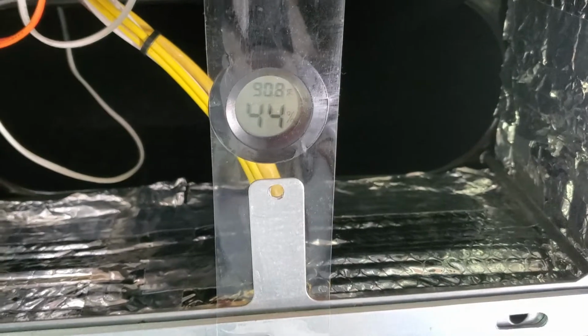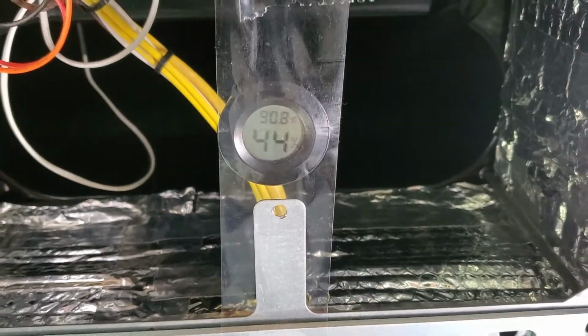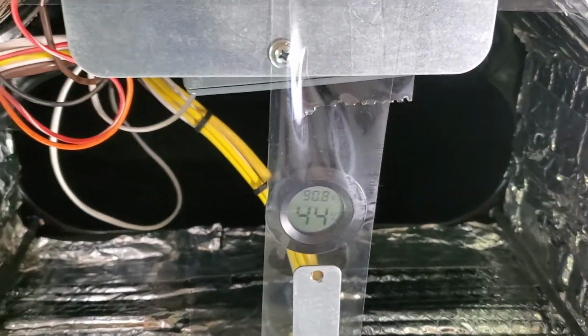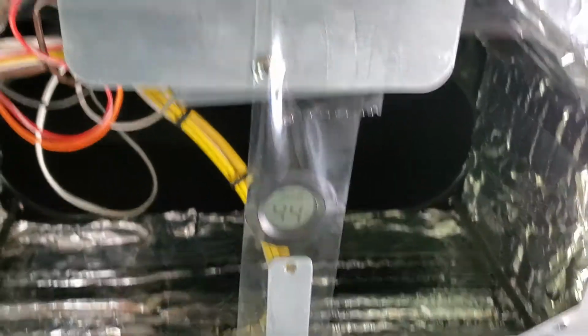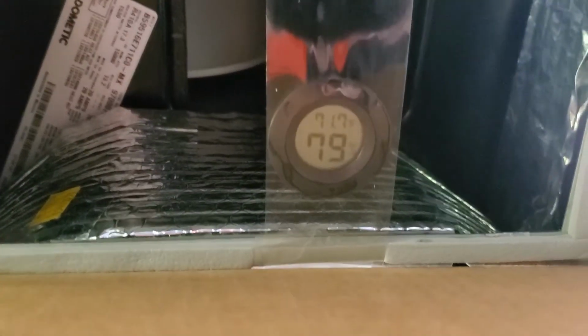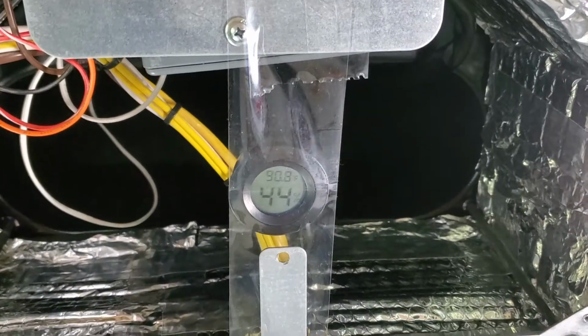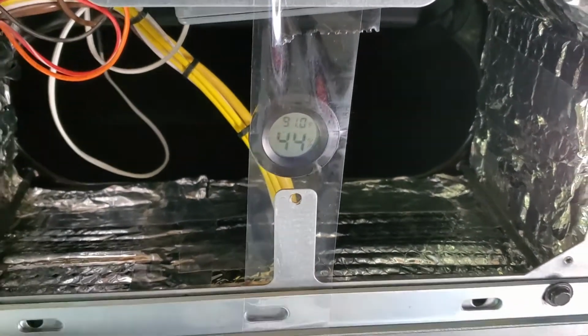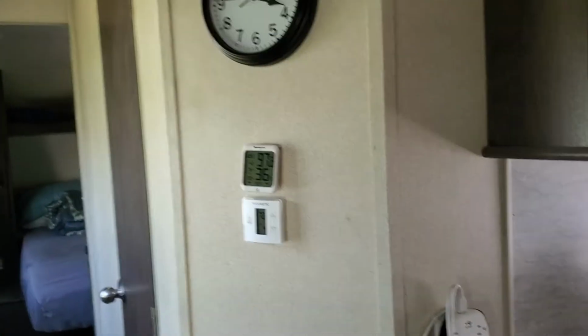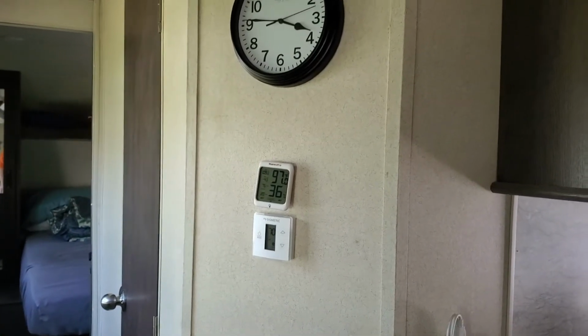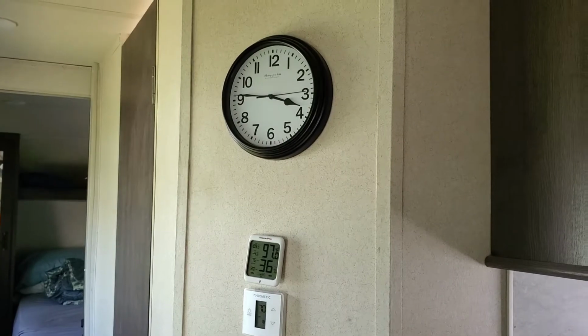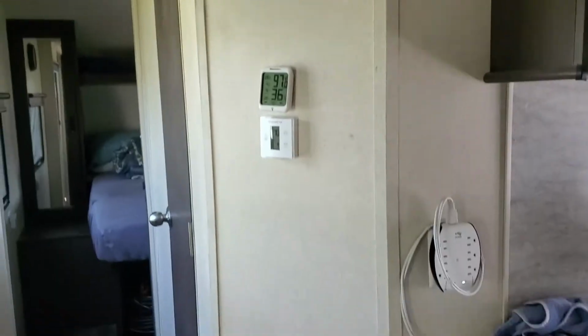We're still holding good on that temperature differential. 20. 20-ish. Alright, well, I think I'm just going to let it go for another 30 minutes and we'll come back at about, I don't know, 4:15-ish my time here.